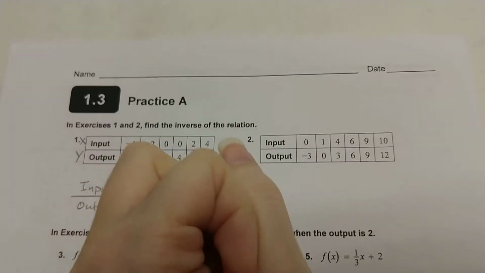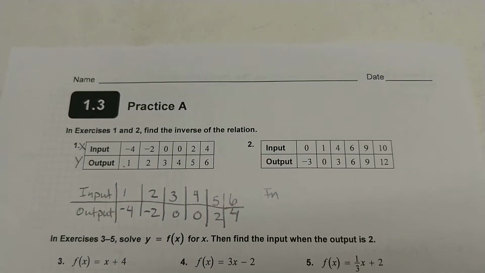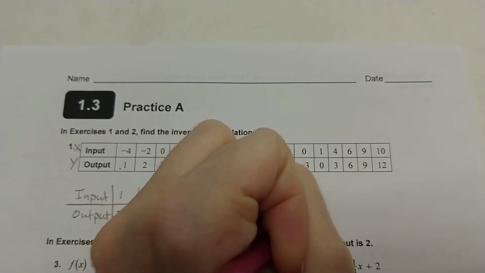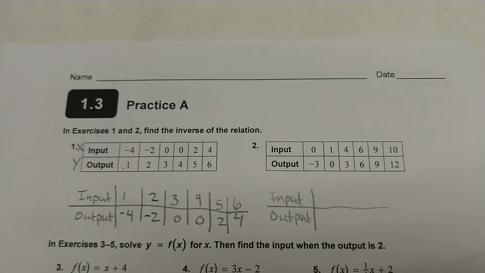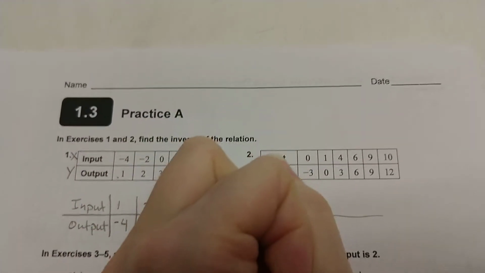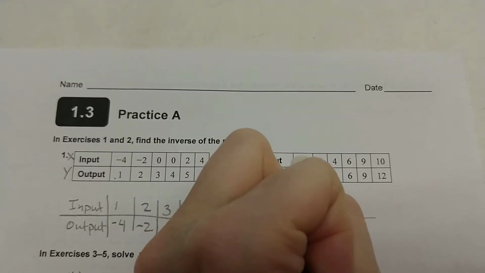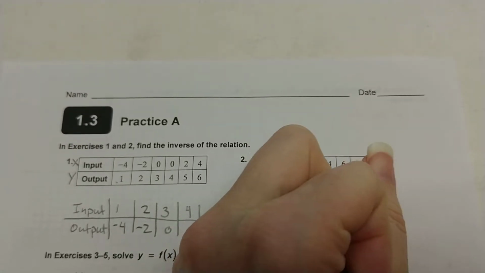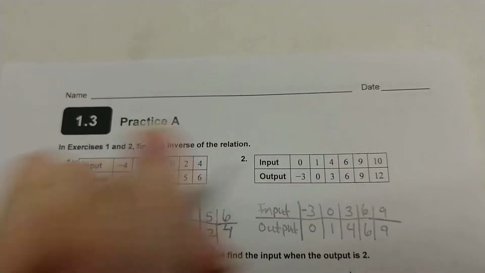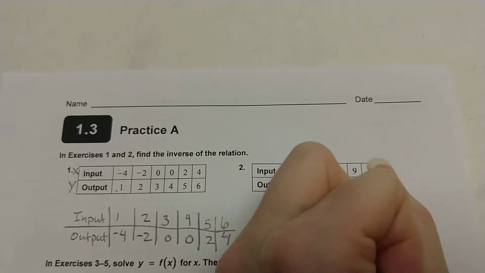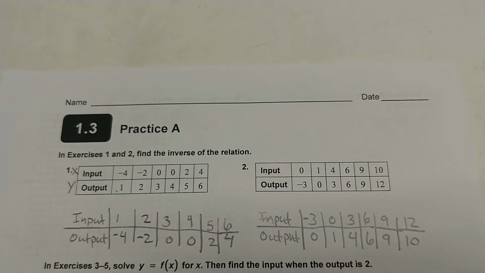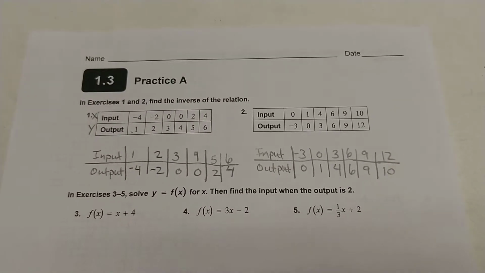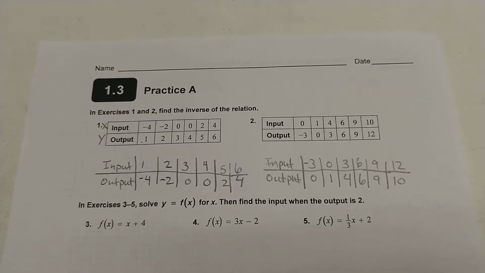Number 2, same thing. I'm going to make a new table, input, output. I switch it from my original table, so whatever's on the bottom is going to move to the top, whatever's on the top moves to the bottom, so I'm going to do -3, 0, 0, 1, 3, 4, 6, 6, 9, 9, and then 12, 10. So if it gives you your points, a list of points, a table, anything like that, you're just switching.